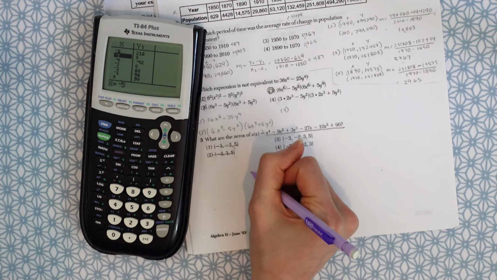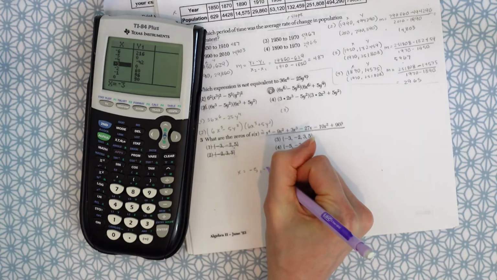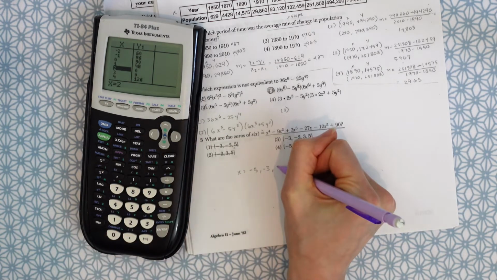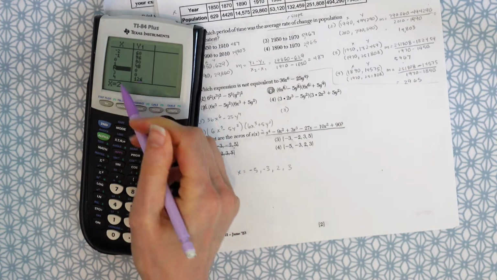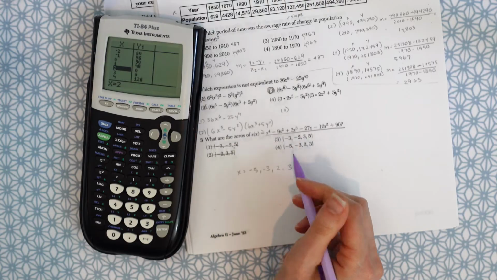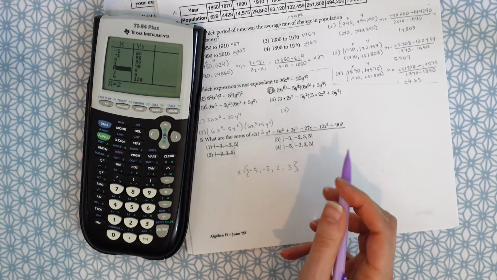So we have x is equal to -5, -3, 2, and 3. And just looking for y, where y is equal to 0. That's where our x values are. So we can say that this is going to be choice number 4.